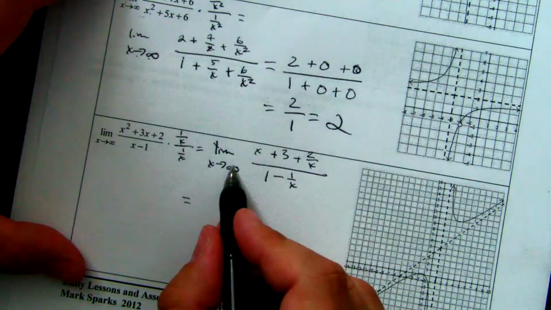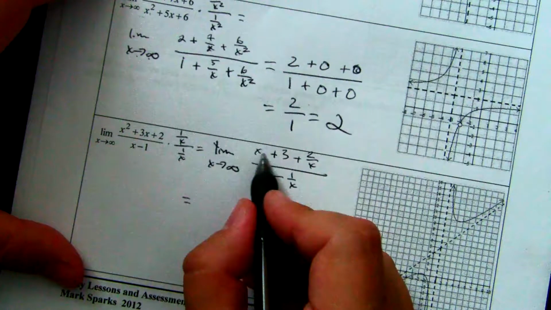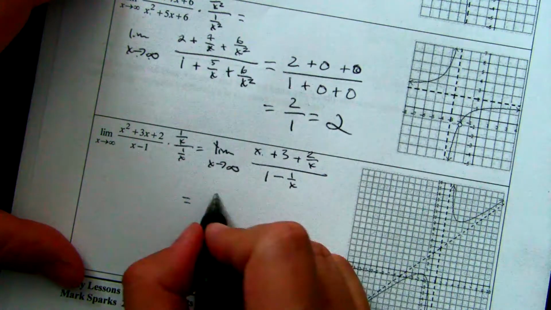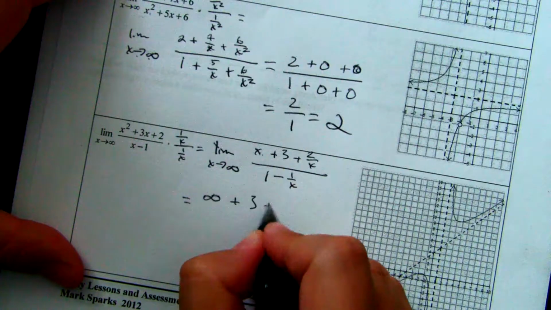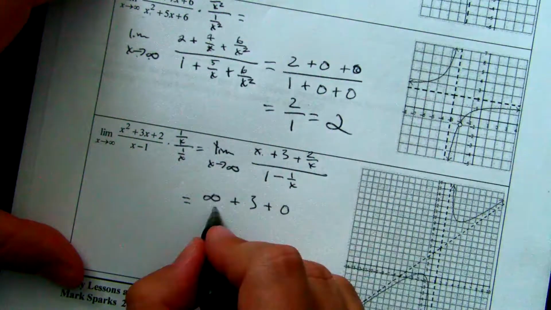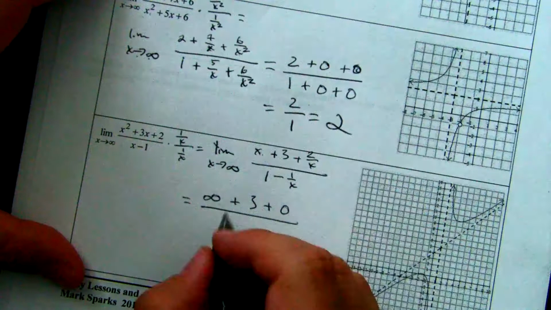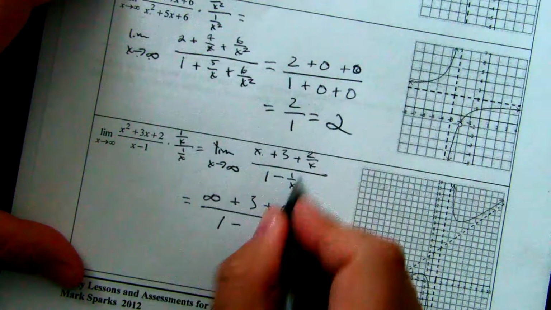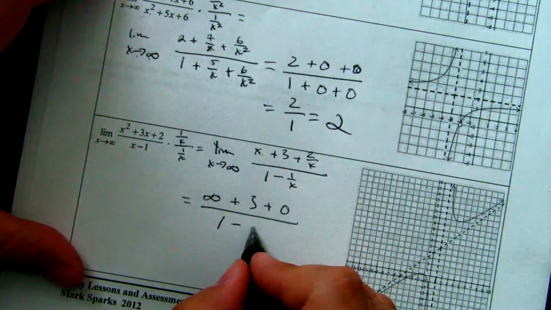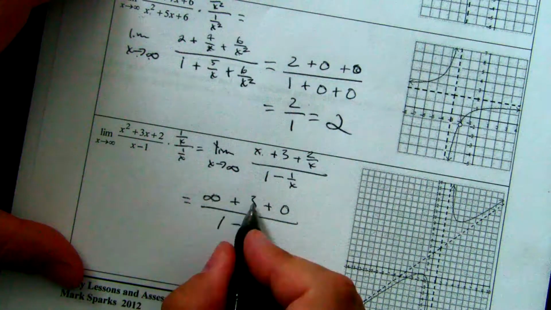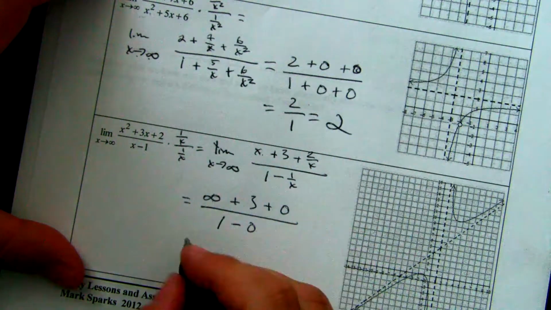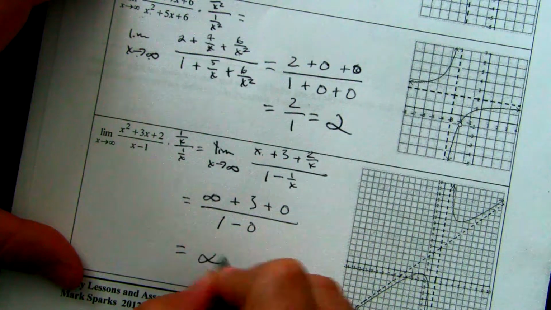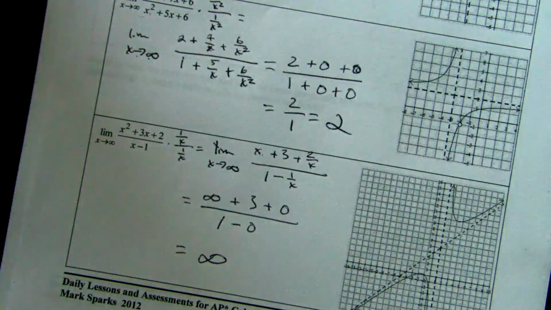Okay, now I'm going to do my infinity thing. If I put infinity in here, it's not in the denominator or anything, I just get infinity. We'll see what happens with that. 3 plus 2 over x is going to be 0 as x goes to infinity. I've got 1 minus 1 over infinity. That's going to be 0. So I've got infinity plus 3 divided by 1. Well, infinity plus 3 is just infinity, and infinity divided by 1 is also just infinity. So this is infinity. Does that make sense?